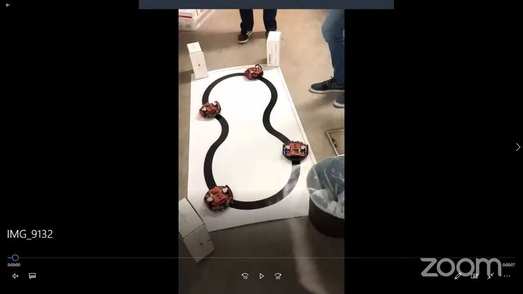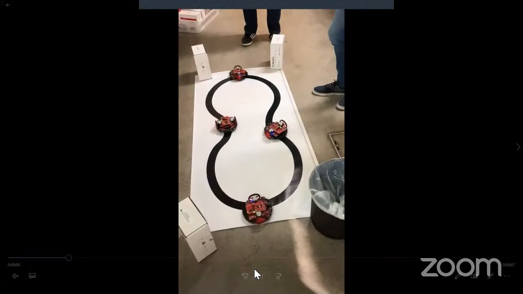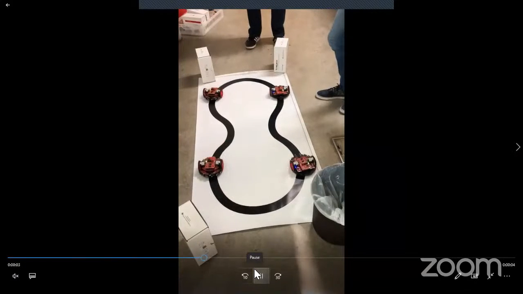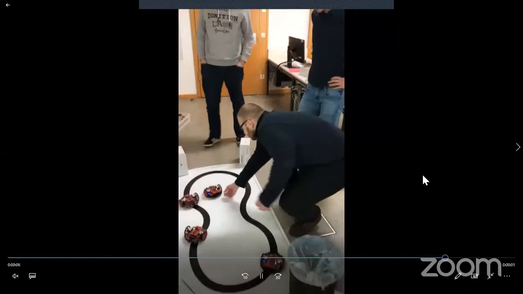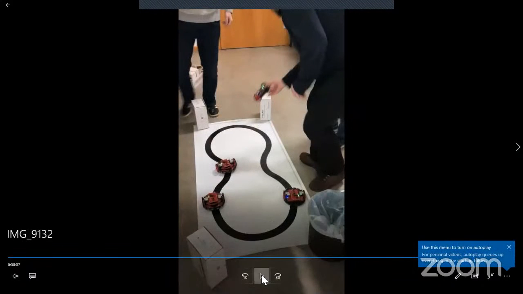With the help of this program, the robot can move and follow the line, right? So this is the idea.